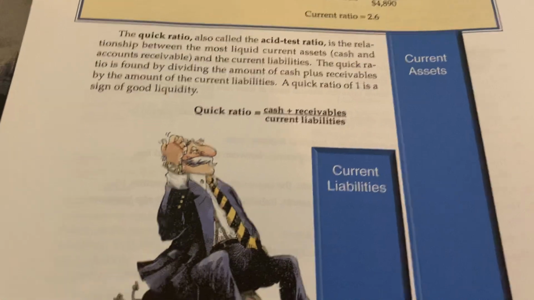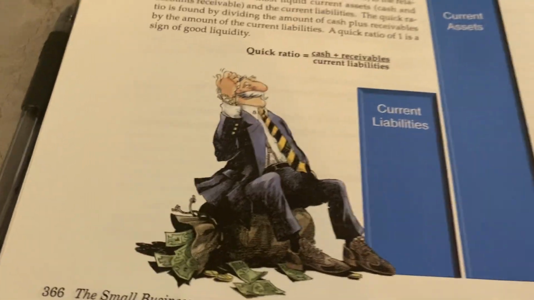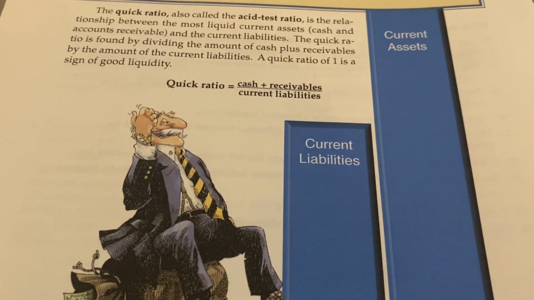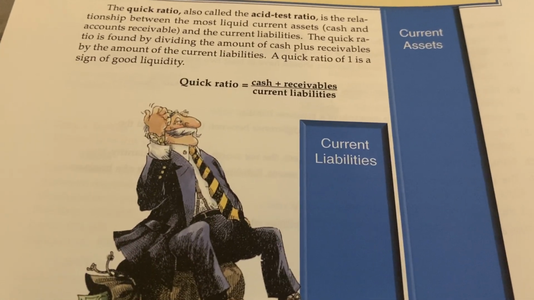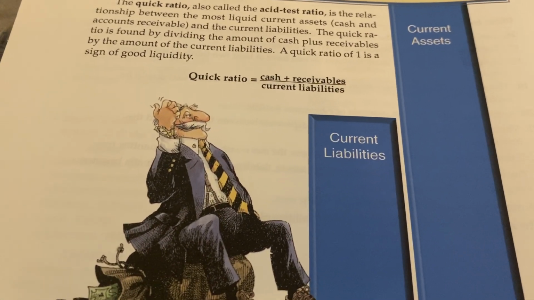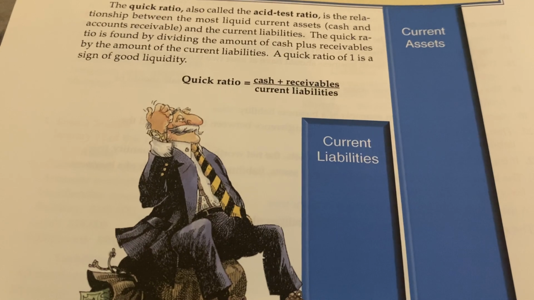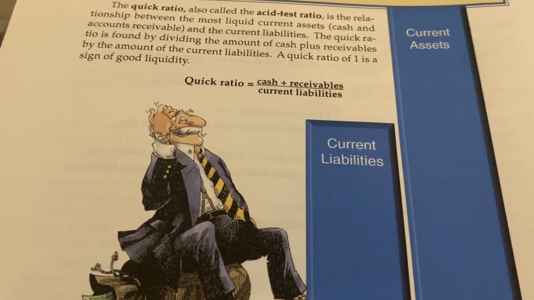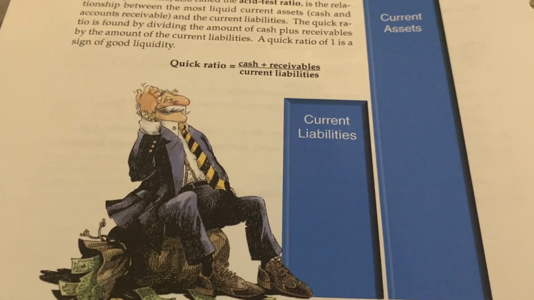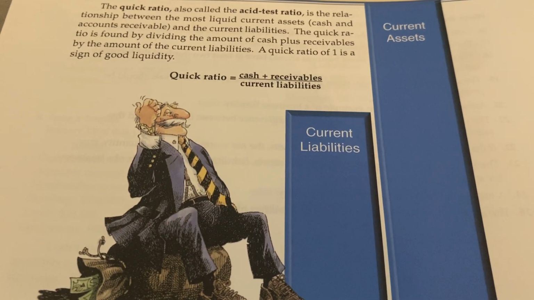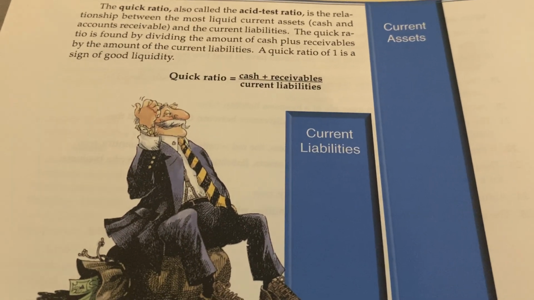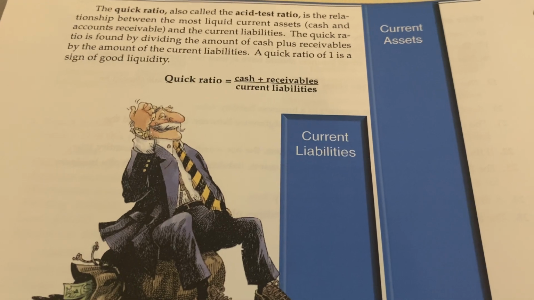You can see the picture of the current assets and the current liabilities, and you're finding the ratio between those two. Hopefully your current assets are more and you're taking in more money, or you're going to be at a loss of money, right? You just take them and divide them and find what the ratio number is.